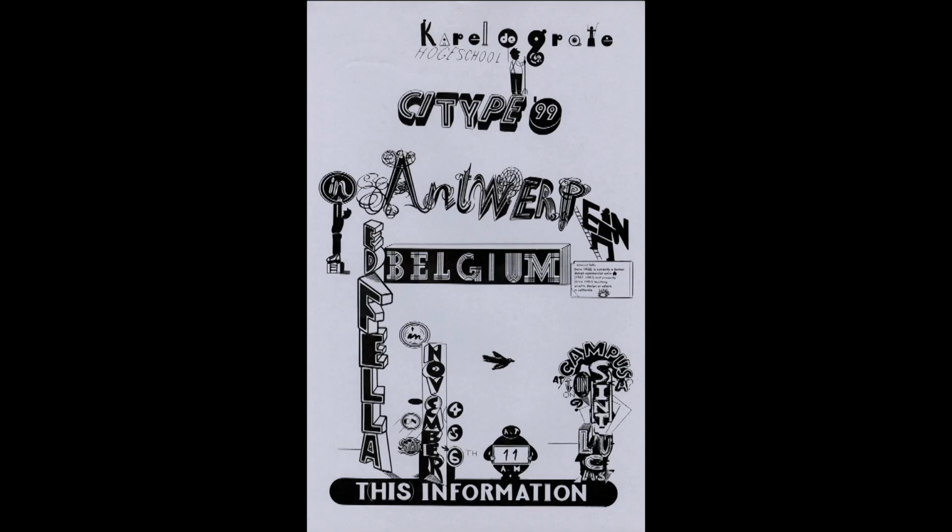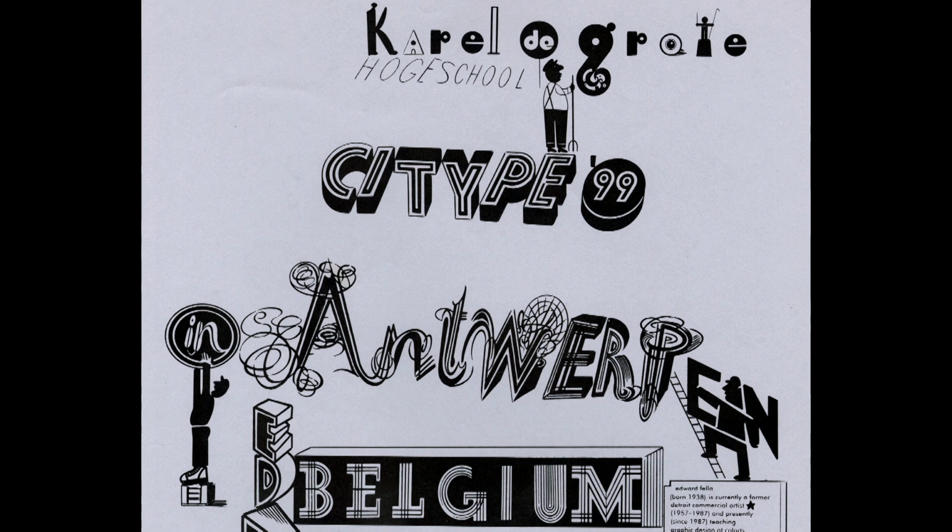Then for Antwerp in Belgium, I just made up a vernacular because I didn't know what it was. So this is an example of what I thought it should be.